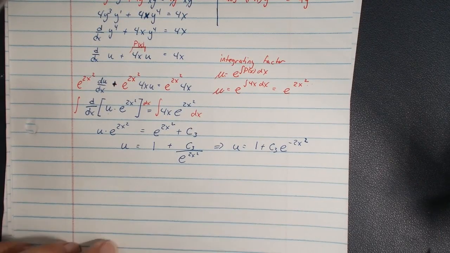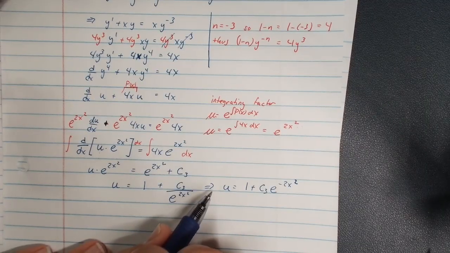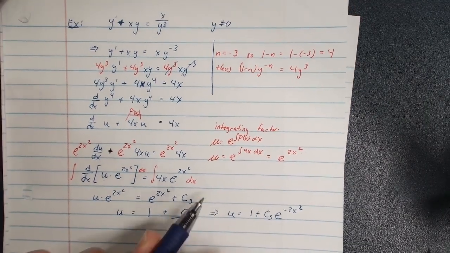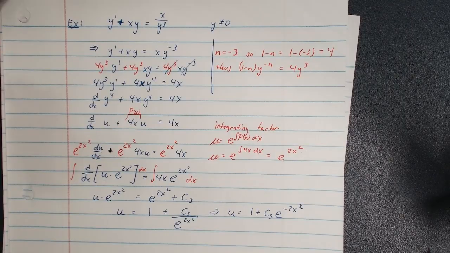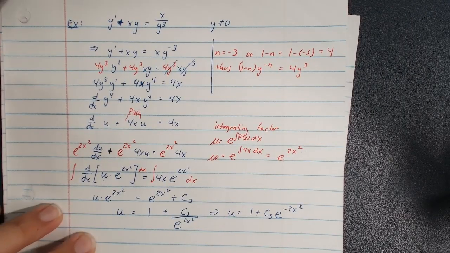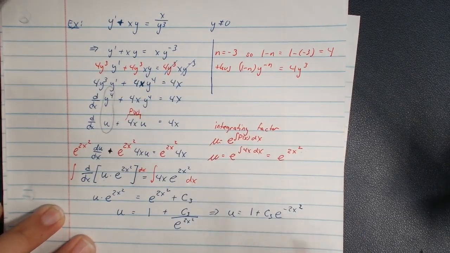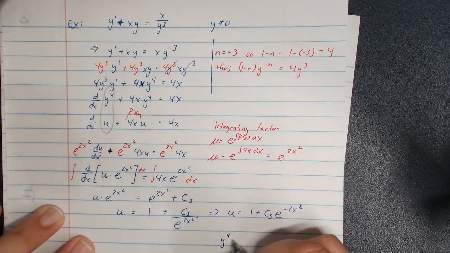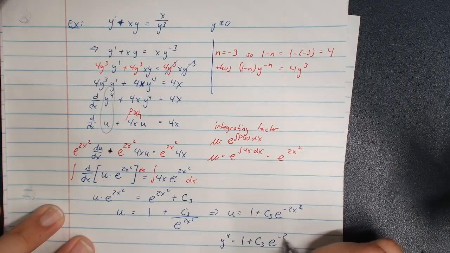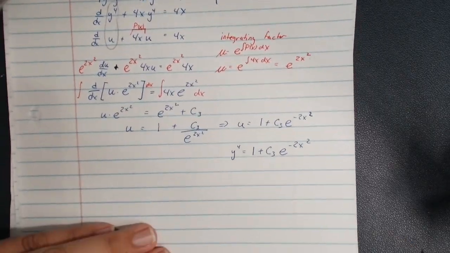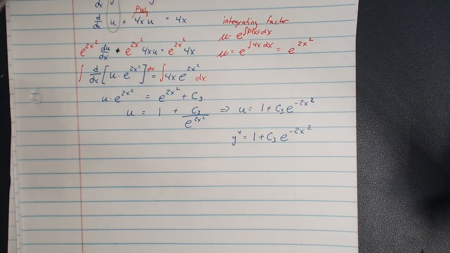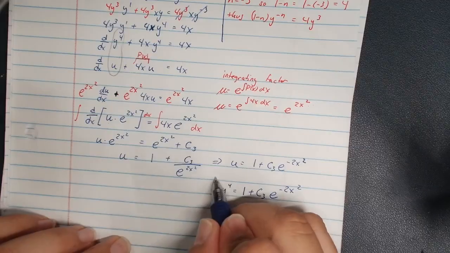But finally, keep in mind that u is not actually a variable that you started with. u is a substitution that we made up at the beginning. Right here, u was a substitution for y to the 4th. So going back, we get that y to the 4th is equal to 1 plus c3 e to the minus 2x squared. Just like that. And this didn't have any initial conditions, right? No, it didn't. Okay, so this would be our result.